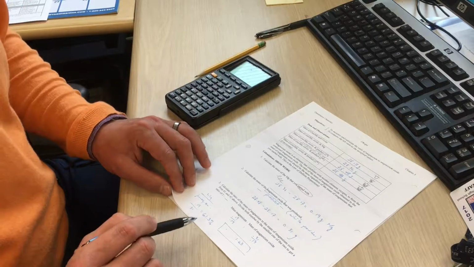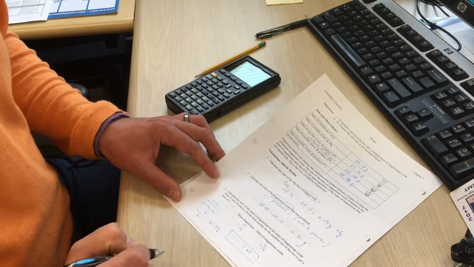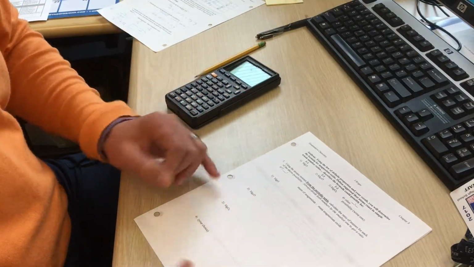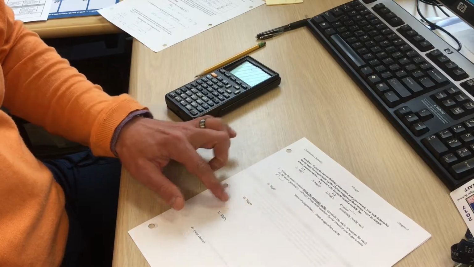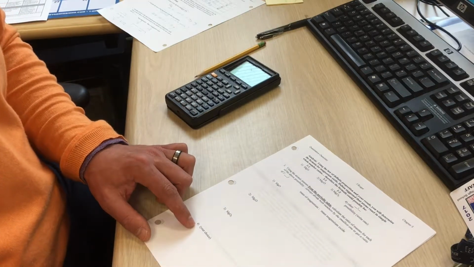Using the law of definite composition, I'm going to take this percentage and compare it to a percentage of one of the three possible formulas, and then you have to write one of your own right here.